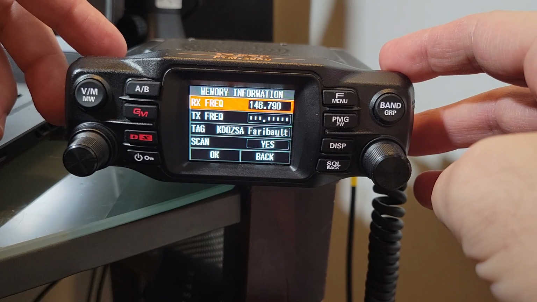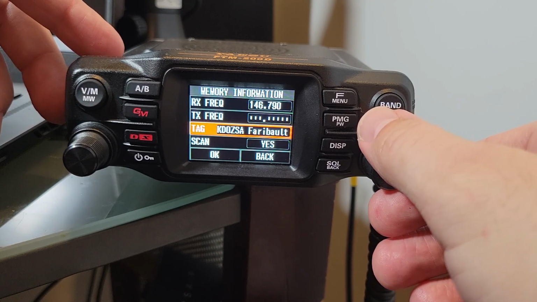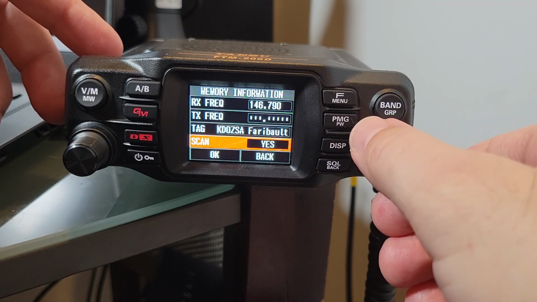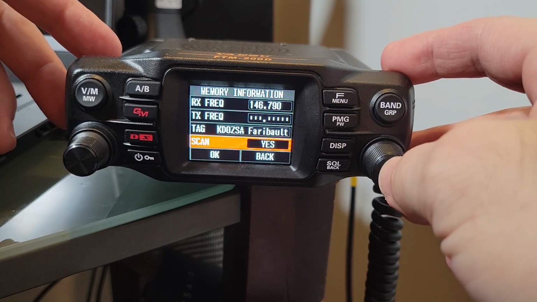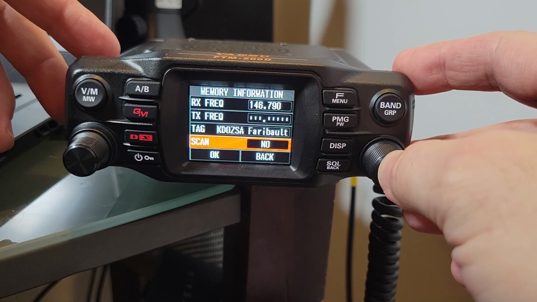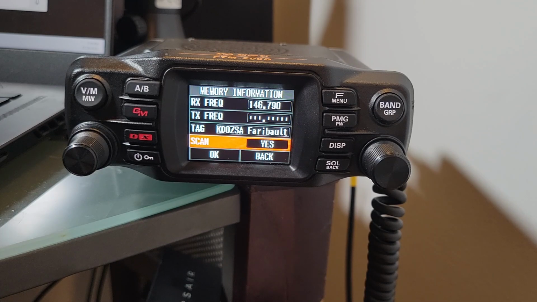And if you go into edit, then you can do stuff like add a tag, which you can see here. I put the call sign of the repeater for this particular frequency, and I add a little bit of information. You see there the word Faribault, which is a town here in Minnesota. And then below that is scan, which means if I go into a scan of my memories, I can either opt to keep it in or take it out of that scan list. There are some repeaters in our area that have something going wrong with them. It's silent, but it's open. So the scan will constantly stop on that even though there's no traffic there. So I've taken it out of the scan for now.